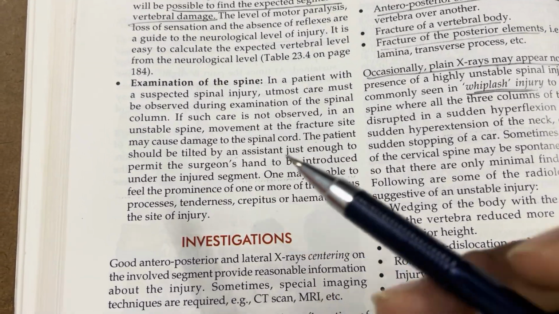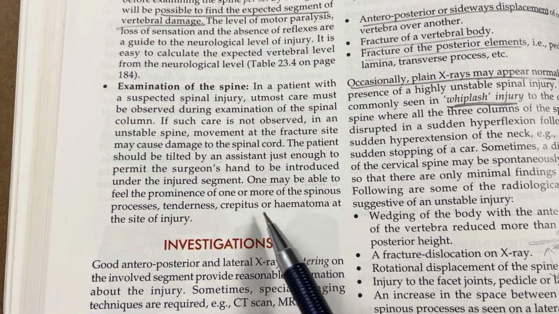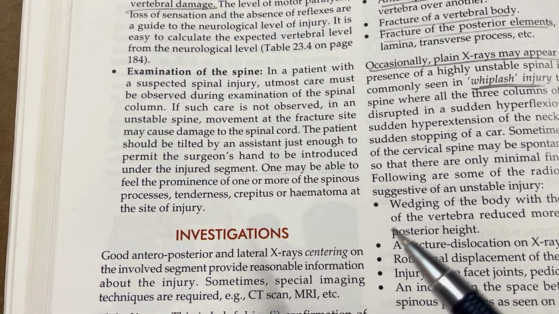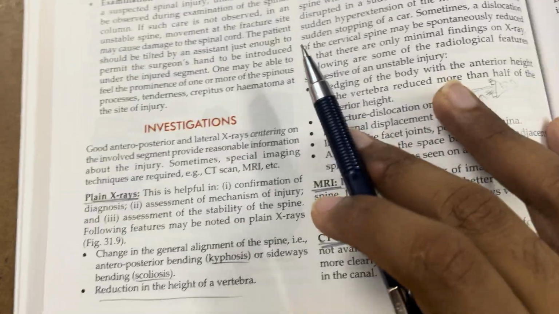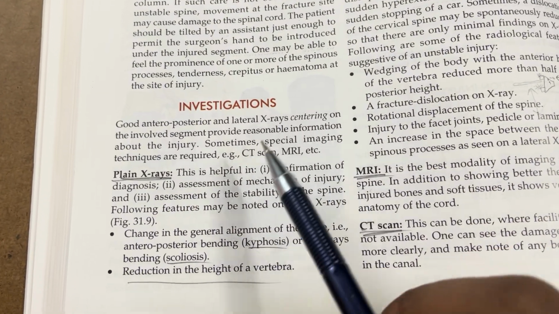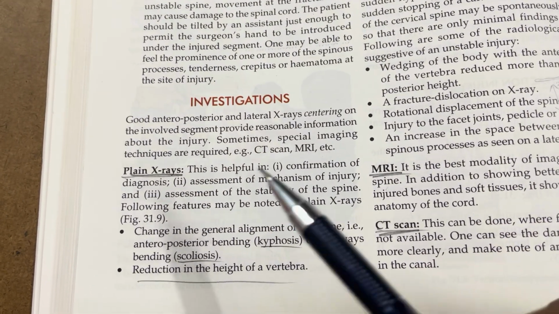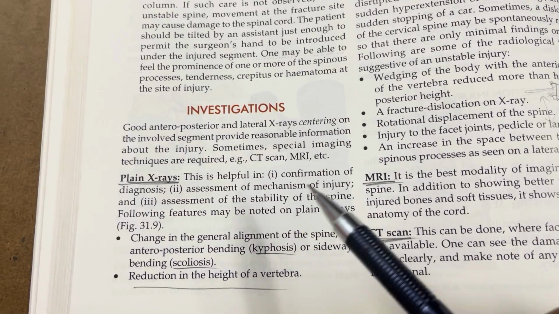So you can feel a prominence of one or more of the spinous processes, tenderness, crepitus, or a hematoma at the site of the injury. So moving on to investigations. First, you do a plain X-ray. It is helpful in confirming the diagnosis.